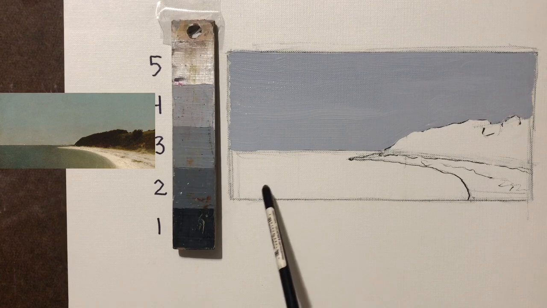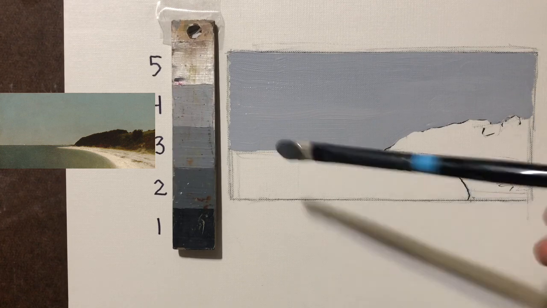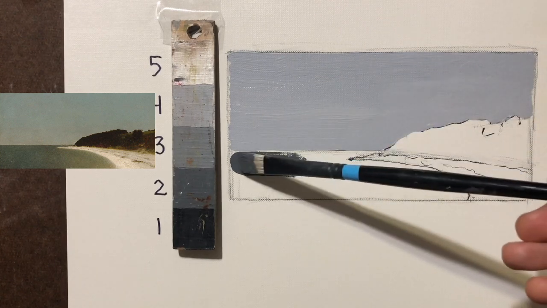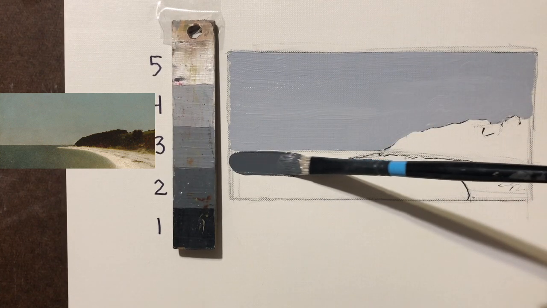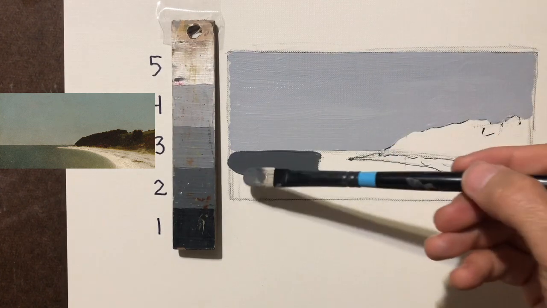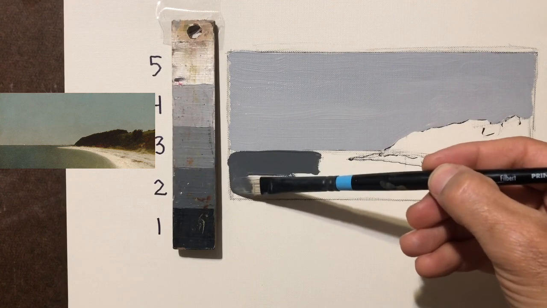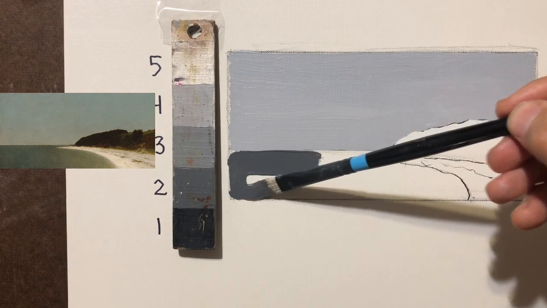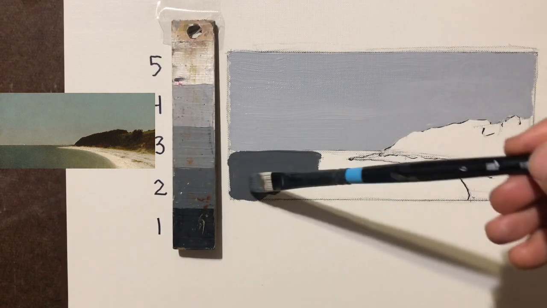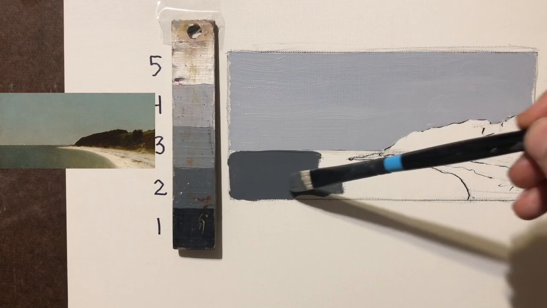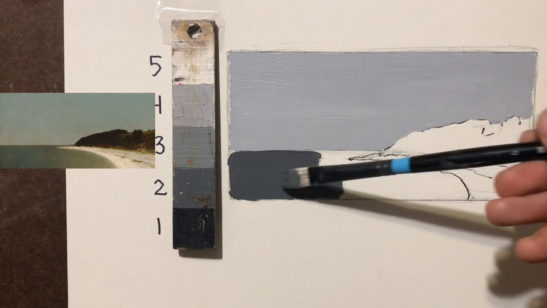Okay, so squinting my eyes, I see the water mass is a value 2. I'm using a different brush. Now, I am squinting my eyes. It would be perfectly fine to paint the entire water mass as a value 2. But, you know, I do see that it does get a little bit lighter towards the shore. It's a value 3 as far as I see it. And so, it's a fairly quick exercise. So I'm going to go ahead and do that just to play nice.